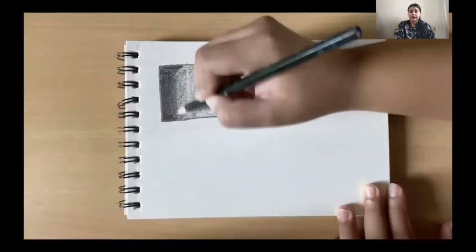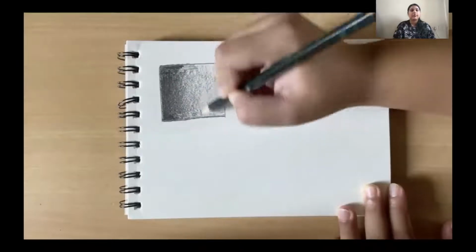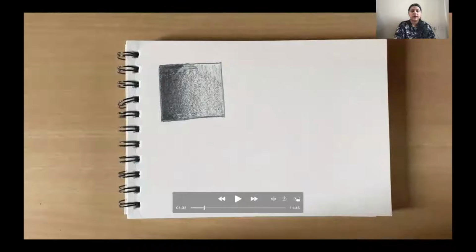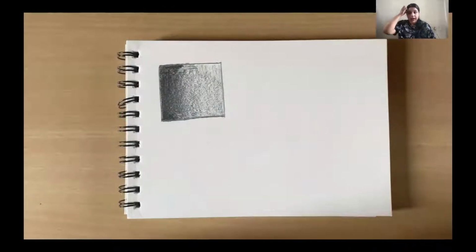Make sure you get it nice and neat. You can go over like how I am right now, no problem if you need to go over it. So here I have my first technique done, which is my blending.